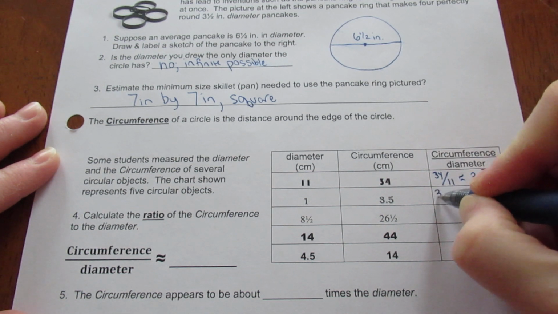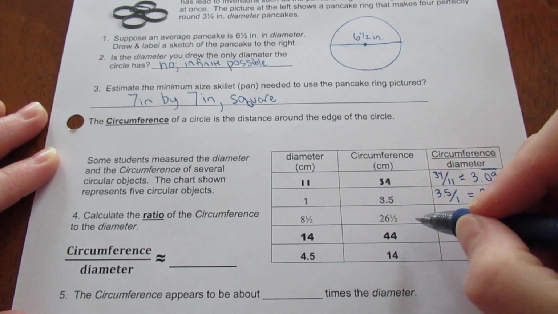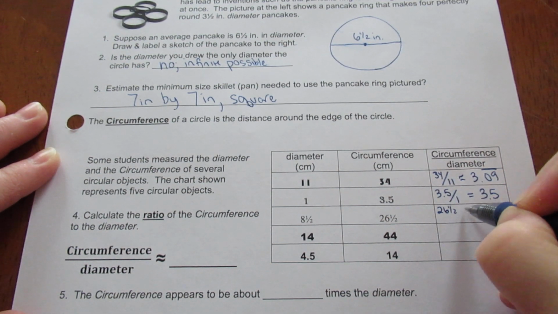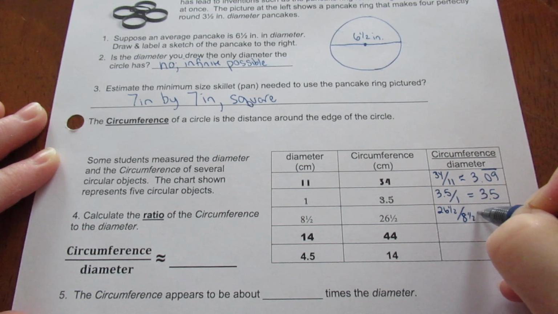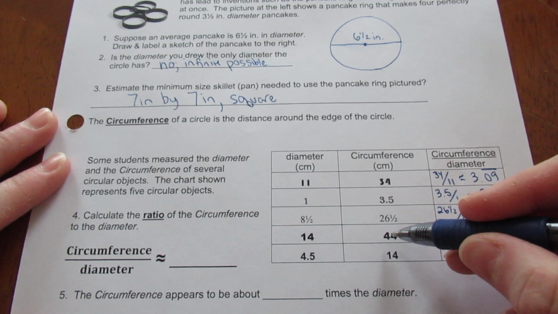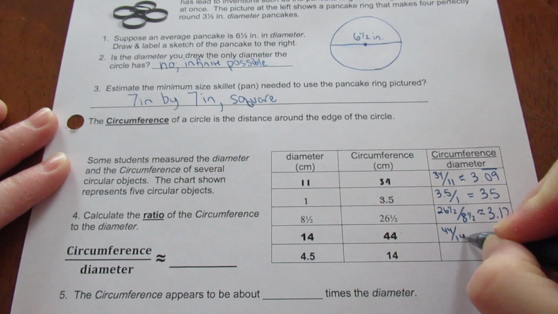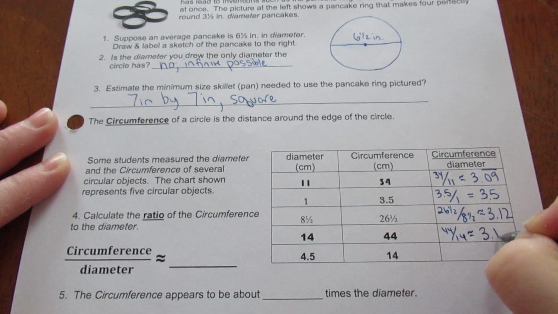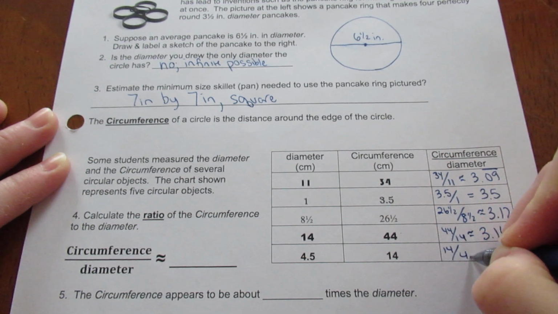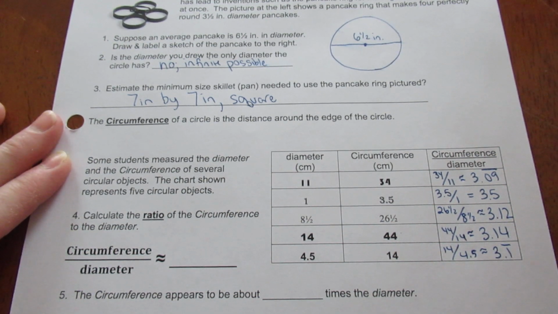So we would put the circumference on top, 3.5 over 1, or just 3.5. Next one, 26.5 over 8.5. That's going to be approximately 3.12. 14 centimeter diameter, 44 centimeter circumference, 44 over 14, approximately 3.14. And the last one would be 14 over 4.5, or approximately 3.1, and if I use the repeating bar, I could use the equal sign, 3.1 repeating.